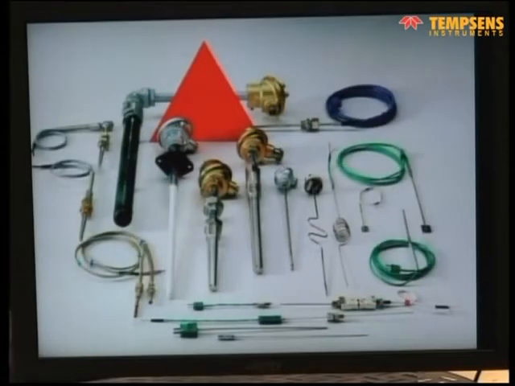So the next is thermocouples. The stuff for RTDs is a little bit simpler. So the next step is thermocouples.